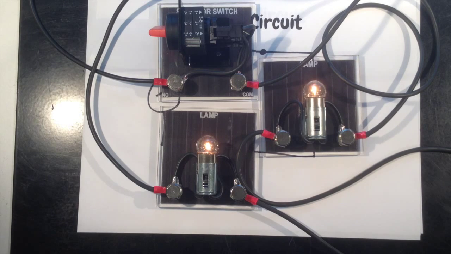One of the key facts of a series circuit is that current flows through every component in the circuit. So current is the same through every component. Voltage is not. As you run current through each component, it takes a certain amount of voltage to push that current through each component. As you add more components to a series circuit, you reduce the voltage available to each individual component, and that is manifested by a dimmer light than when you had a single light.